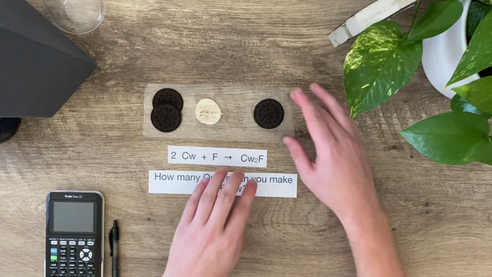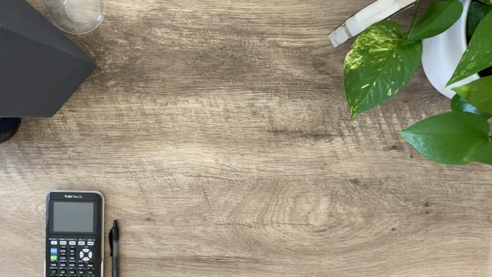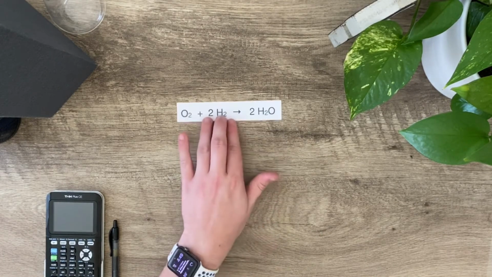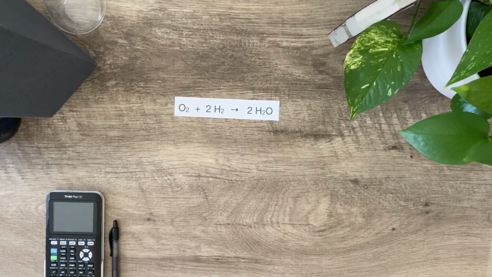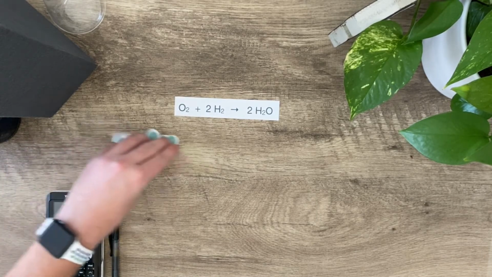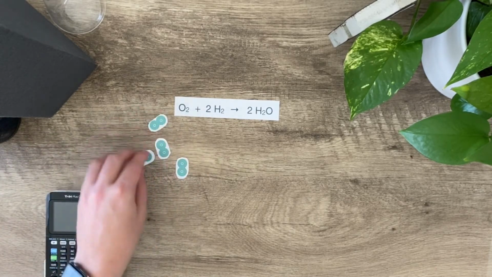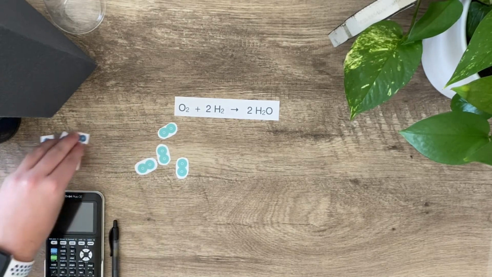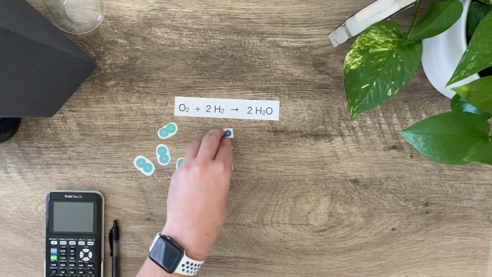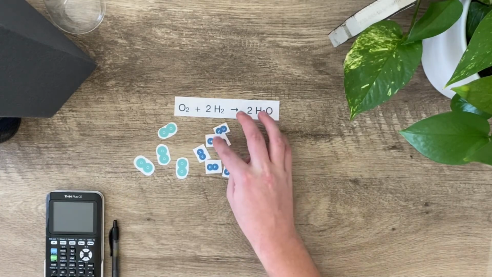So let's take a look at another example, a real chemical reaction. Let's look at the synthesis of water. Here I have oxygen gas reacting with hydrogen gas to produce water. And I want to illustrate what I mean by limiting and excess. Here I have a bundle of oxygen gas, just floating around. And then here I've got another bundle of hydrogen gas floating around.